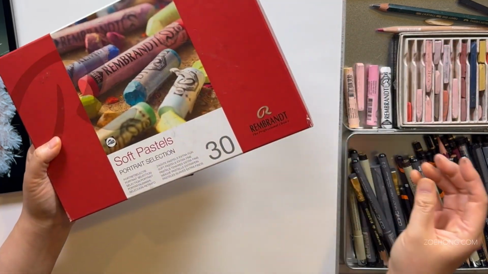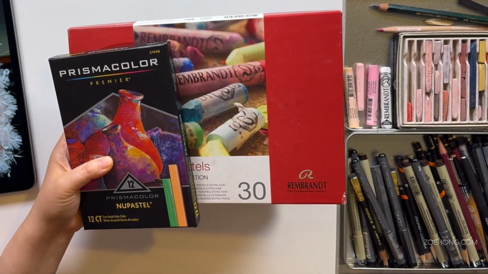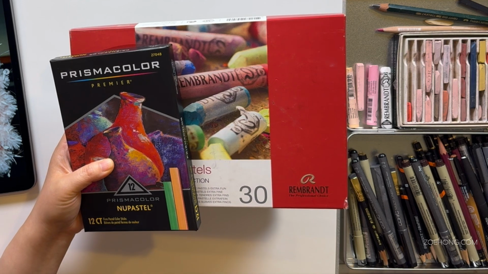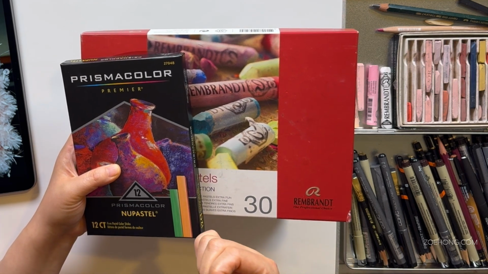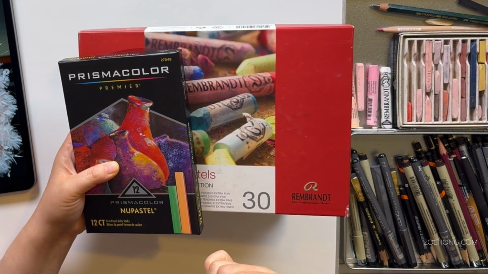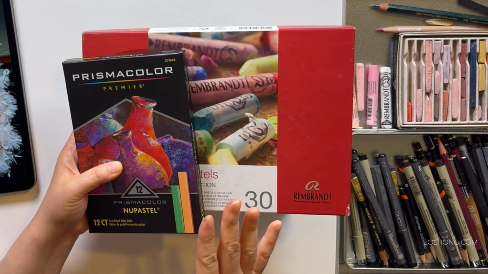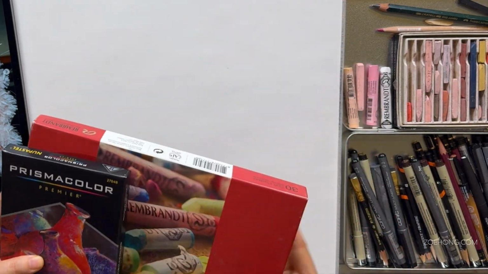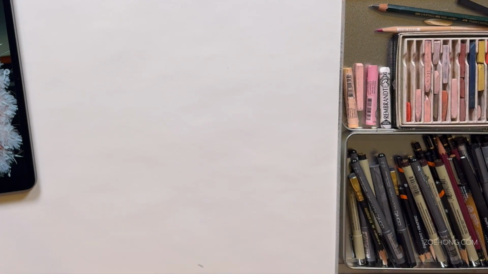The Nupastels are a little bit harder, as in less soft, and so the color payout is a tiny bit less, but it's also less powdery, which I like for drawing as opposed to filling in and blending. So yeah, I'm not a soft pastel expert. I just have fun with it.